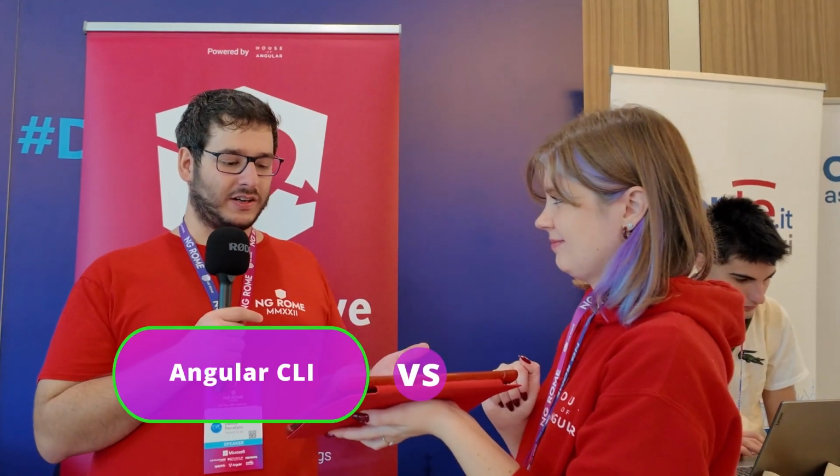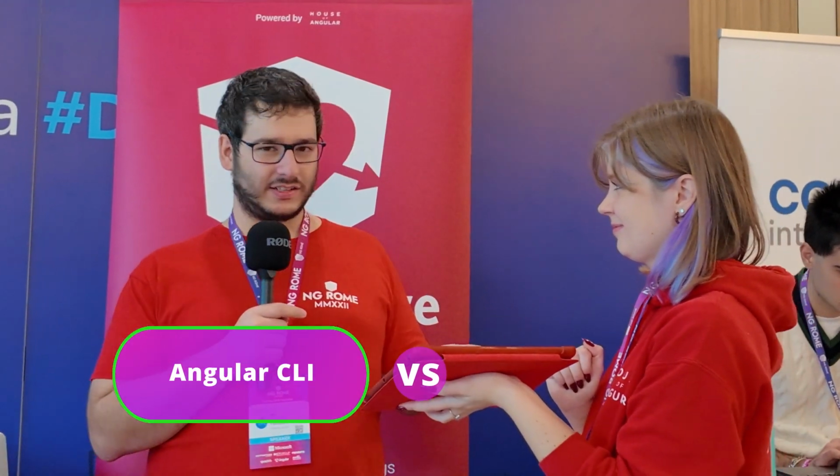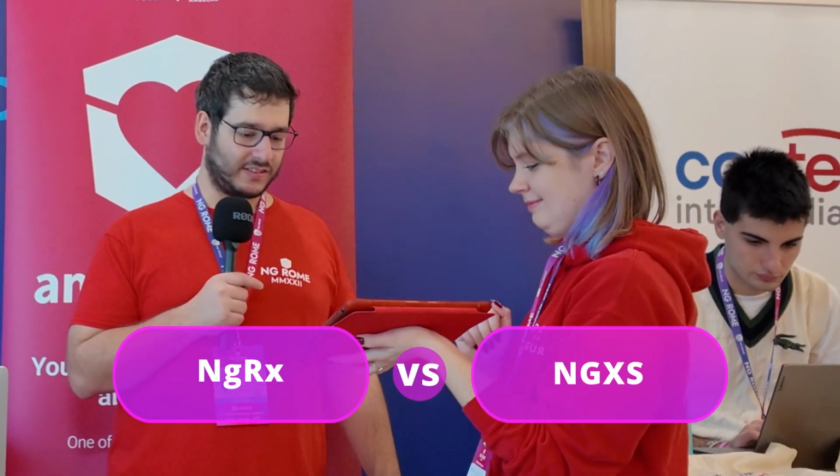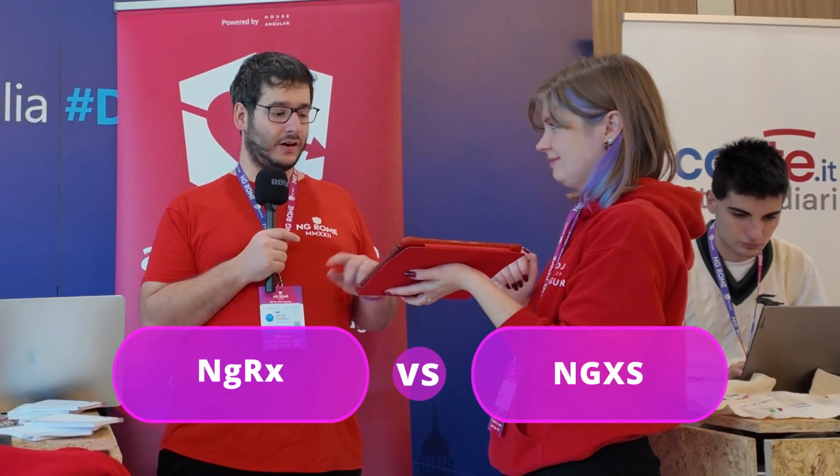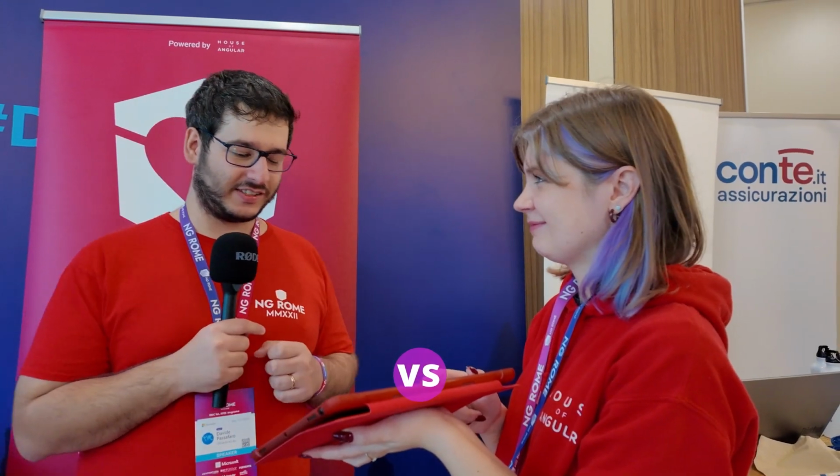Angular CLI versus Create React App. I prefer Angular CLI, also because Create React App was deprecated. So they created it, they dropped it. So Angular CLI is better. NgRx versus NGXS. I worked with both, and NgRx is able to grow really better than NGXS, but NGXS is a little bit more simple. So it depends on the project, but probably generally speaking, NgRx.